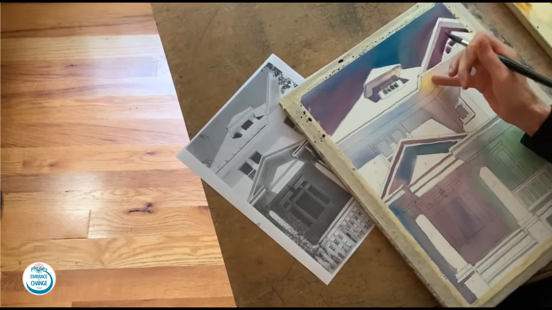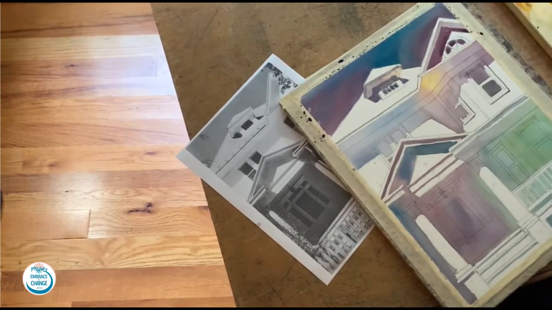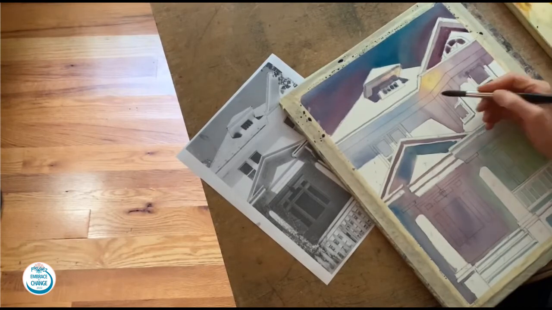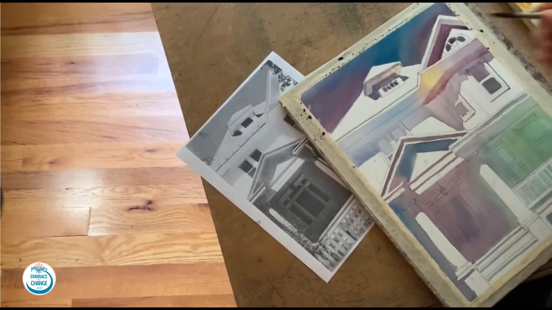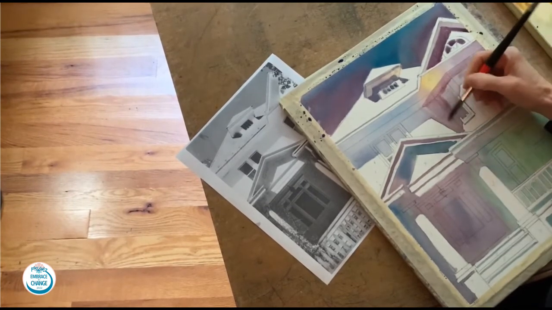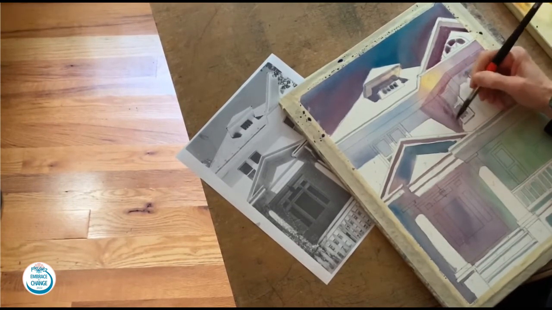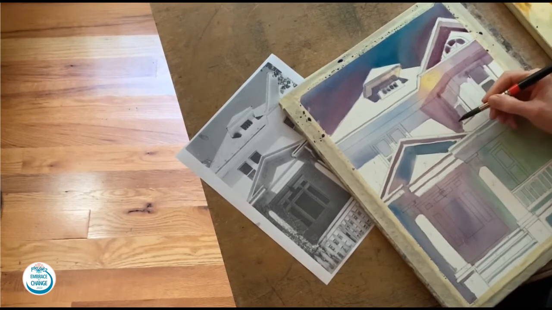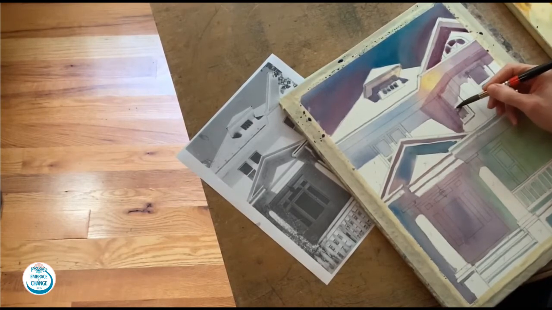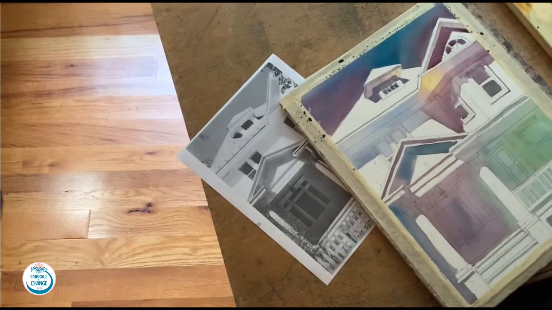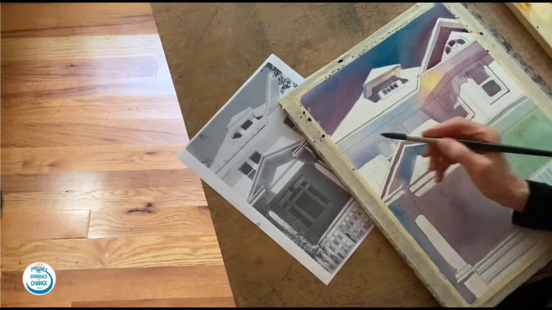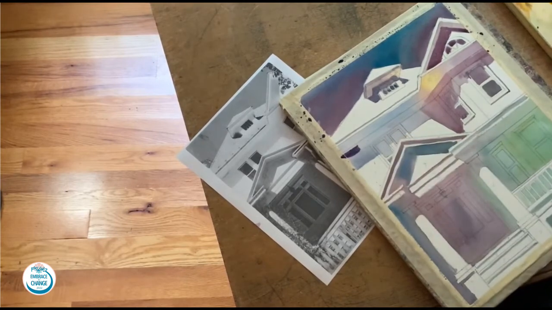Down here, I've decided I want this roof to project forward. So I'll put another coat of paint on what is not under the eave. I'm using a red violet here because I'm adjacent to that glow, and I would like it to not get muddy, so I'm using my safety color again. And this is just a thin veil, nothing too heavy. Oops, that was too heavy.